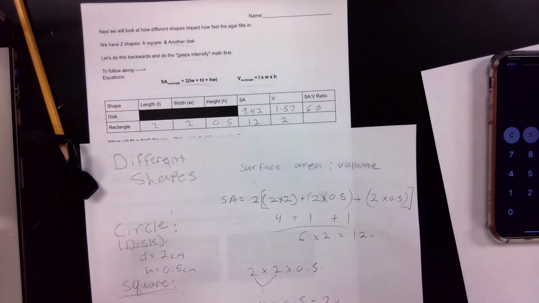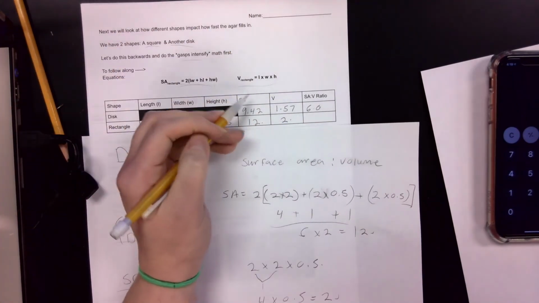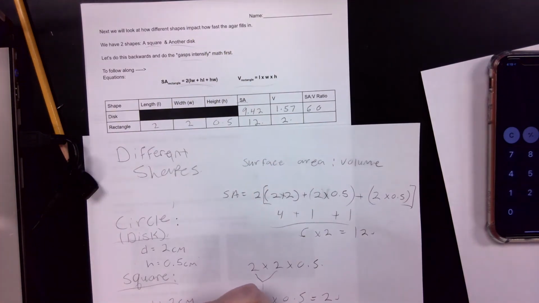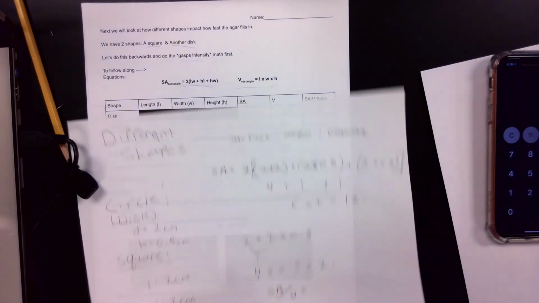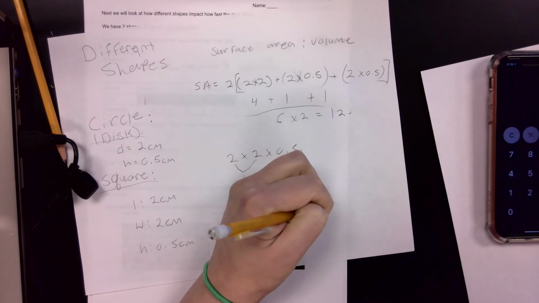Okay. Now what we get to do is our ratio, which was just our surface area divided by our volume. So that should give us 12 divided by 2, which is 6.